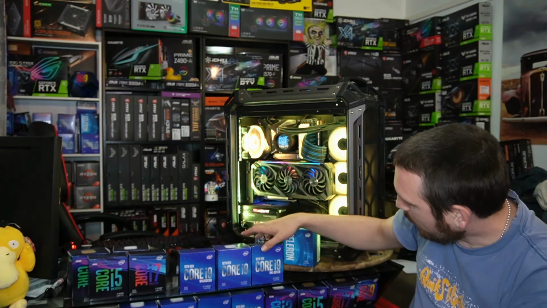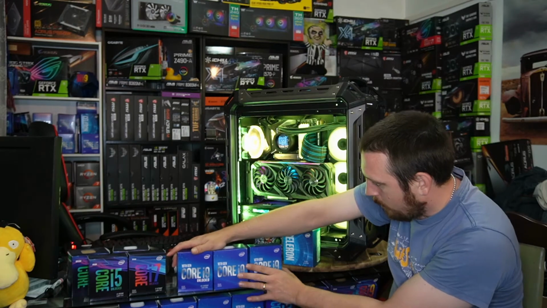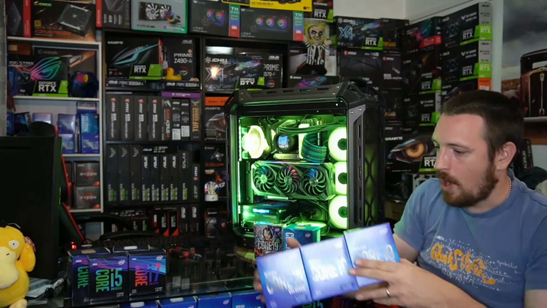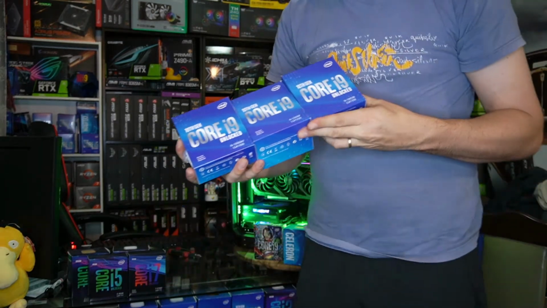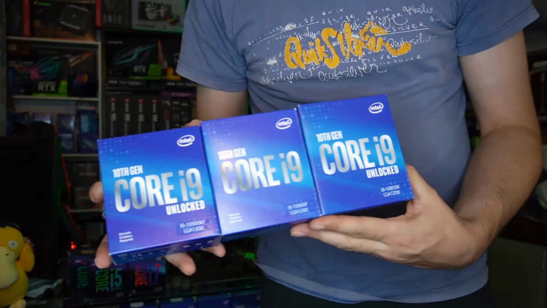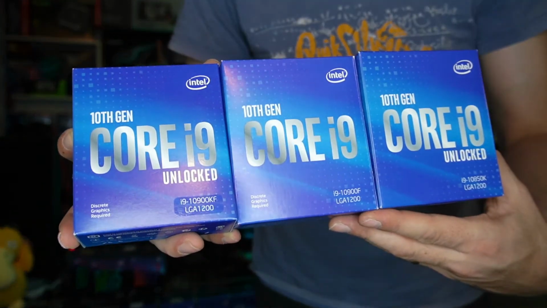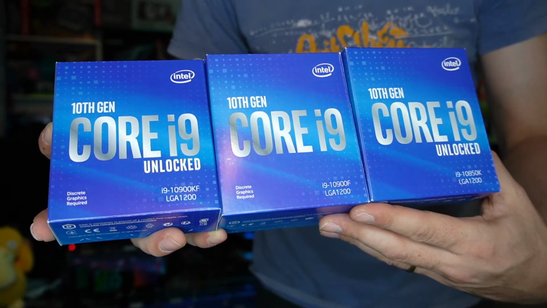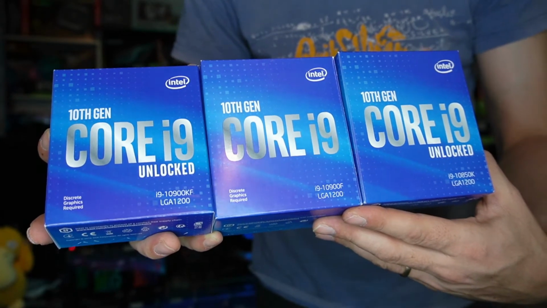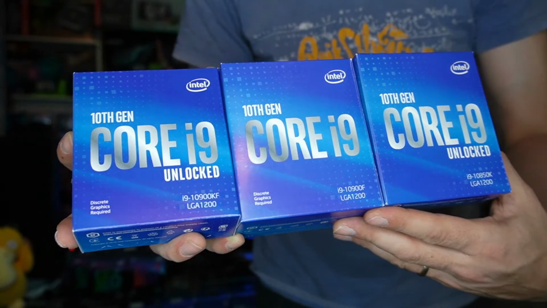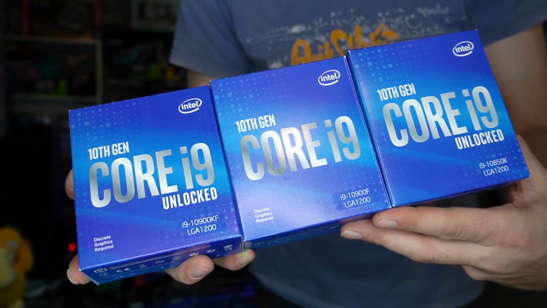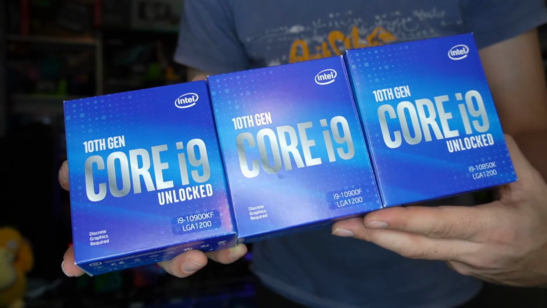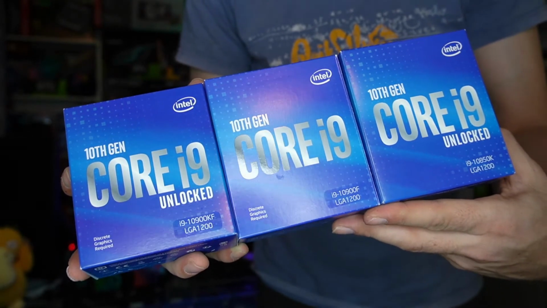And it's the same over here. So let's have a look. We've got a few i9s here now. These are obviously 10th generation. So as I said before, with 10th generation, we're going to start with the number 10. So we've got the 10900KF, the 10900F, and the 10850K. This gets a little bit interesting here.